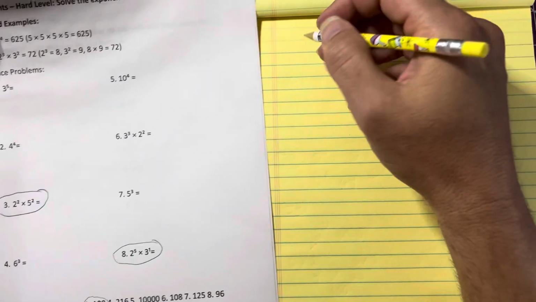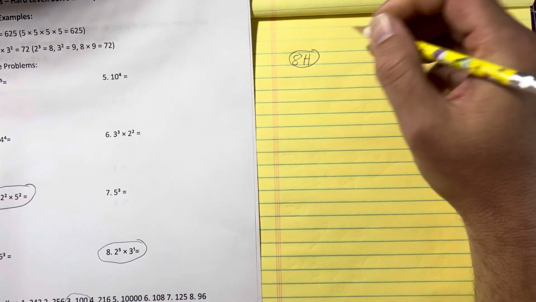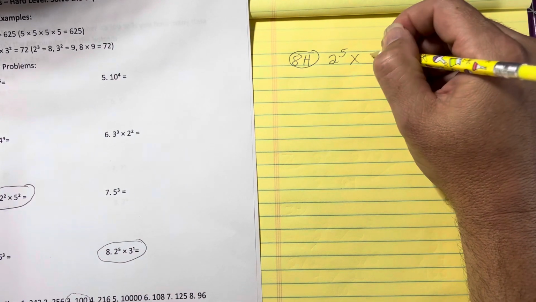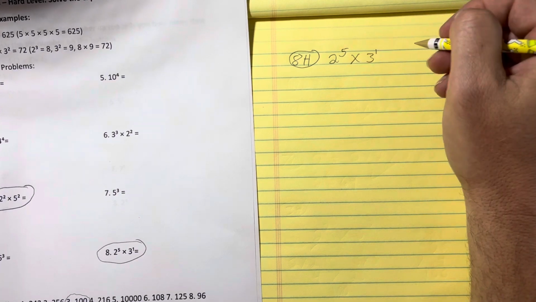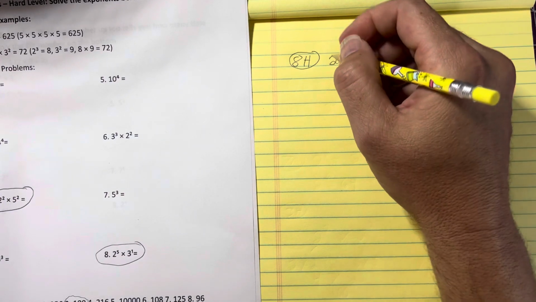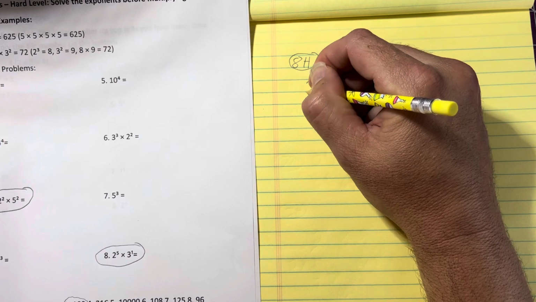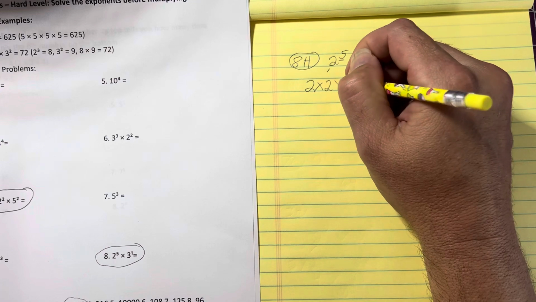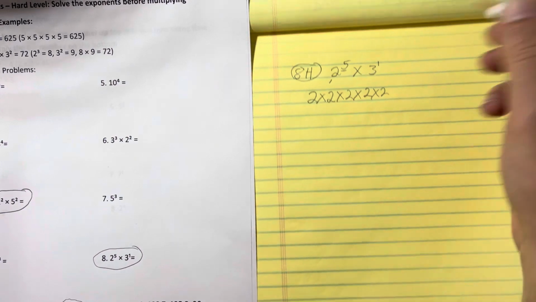All right, so my problem, this is 8 hard. I've got 2 to the 5th power times 3 to the 1st power. Well, these are 2 separate problems, and then I'm going to multiply their answers. 2 to the 5th power. Let's go ahead and do that. I'm going to set this one up. 2 times, I've got to do it 5 times because that's my exponent. 2 times 2 times 2 times 2. 1, 2, 3, 4 times 2, 5.